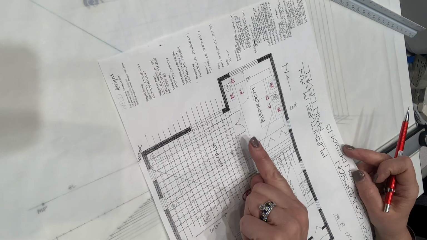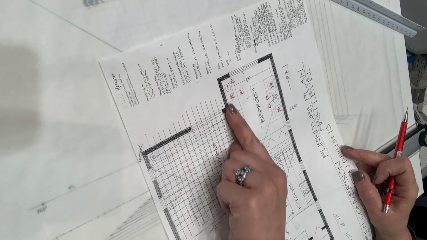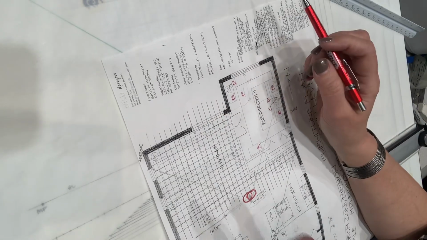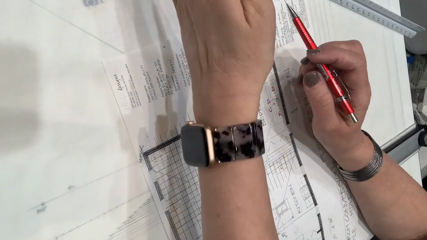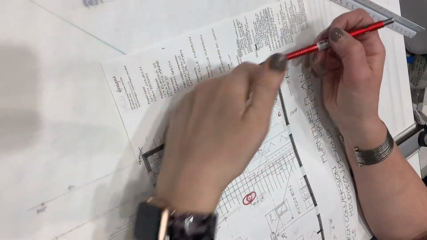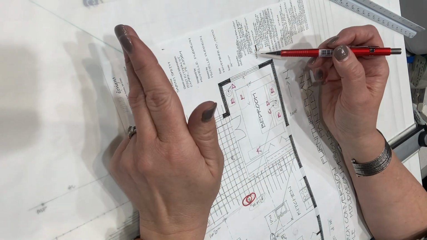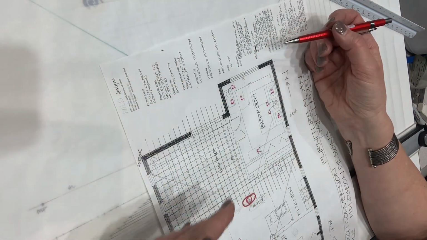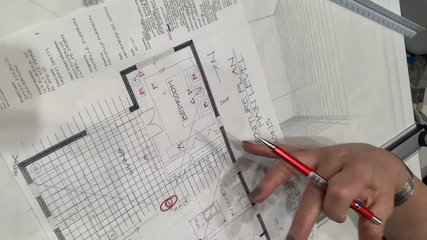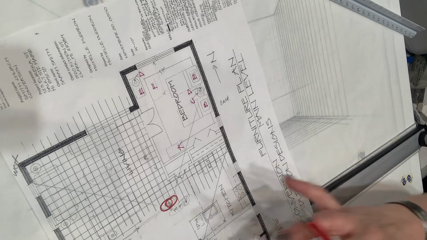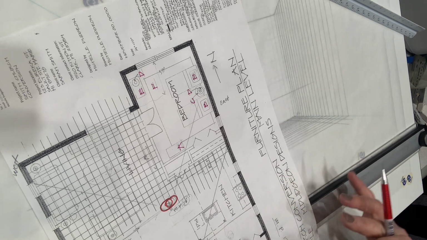This takes you to that first wall that's going north. So anything that is perpendicular to the back wall plane, which right now is this, you go back to the VP. Anything that's parallel to the back wall plane, you're using your bar.